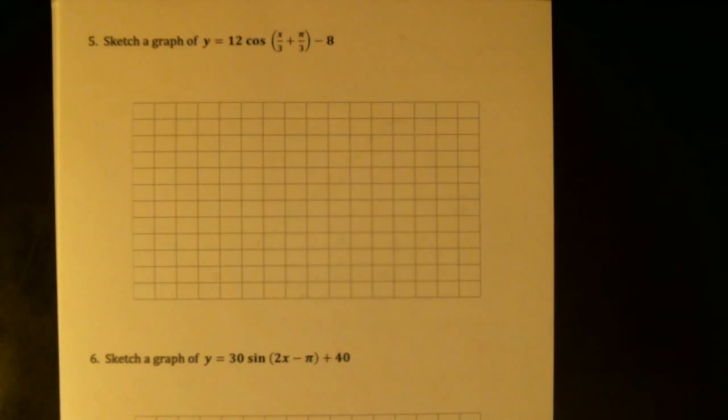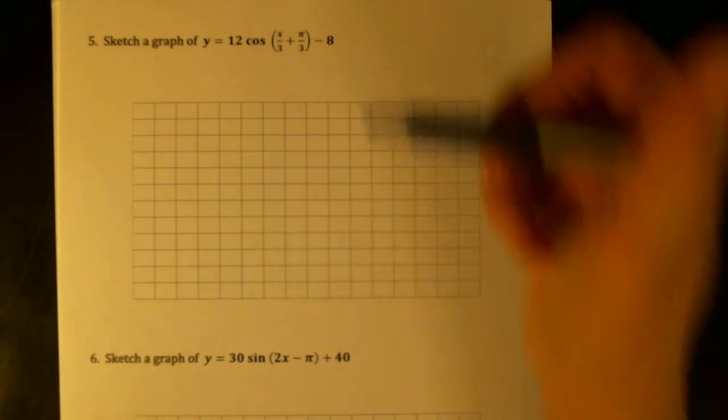Hi everyone, in this video we're going to walk through two more examples of applying transformations to trig functions. They're going to be our messiest. If you're feeling comfortable, these would be great examples to pause and try on your own and then check back in and see if you've got it.